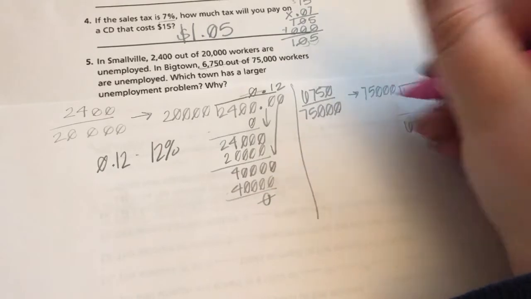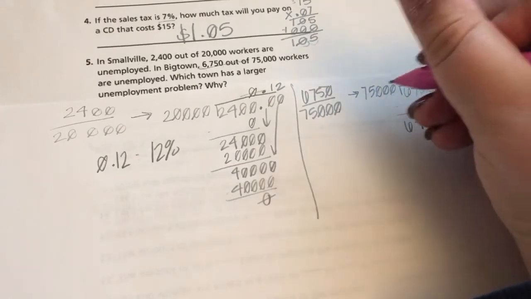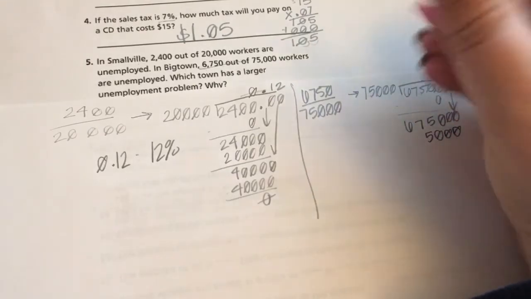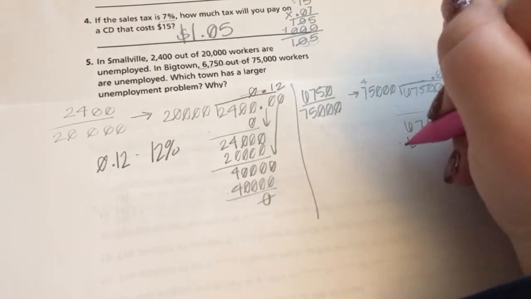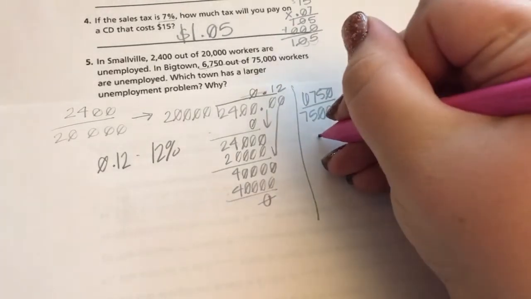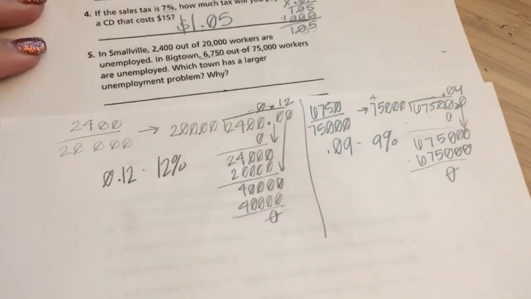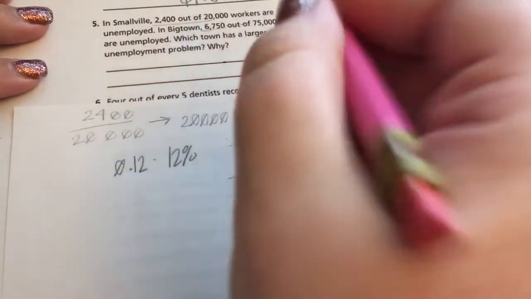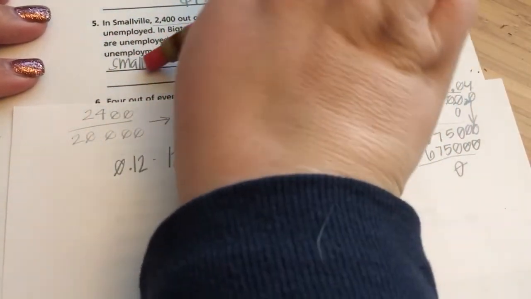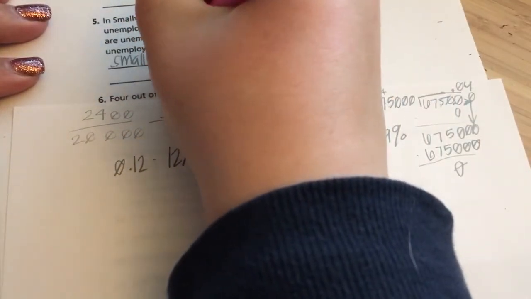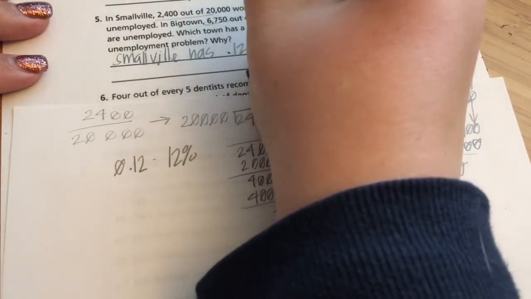675. I swear I'm going to get this right one day. 675,000. How many times can 75,000 go in there? Well, I know 9 would probably be helpful because 7 times 9 is 63. So we'll make that work. And it ended up being exactly. Wow. So can you believe that? We have 0.9 as my percent for Big Town. So really, Smallville has more people unemployed. They have a bigger percentage of their population, which was weird because upon first look, you would have thought Big Town because Big Town has more people unemployed. But really, compared to the total population, they don't have as much.